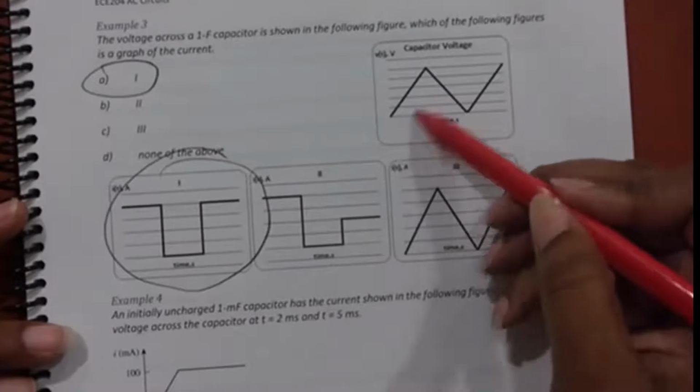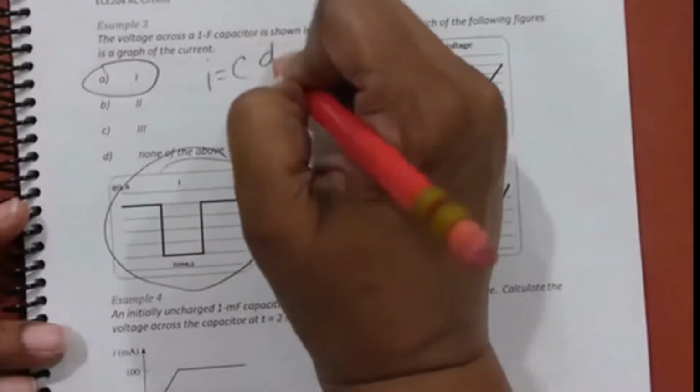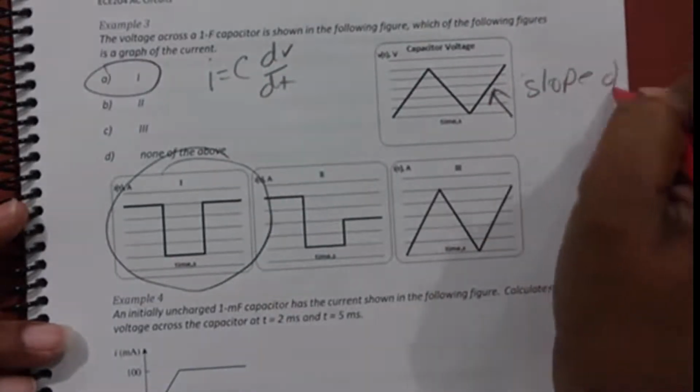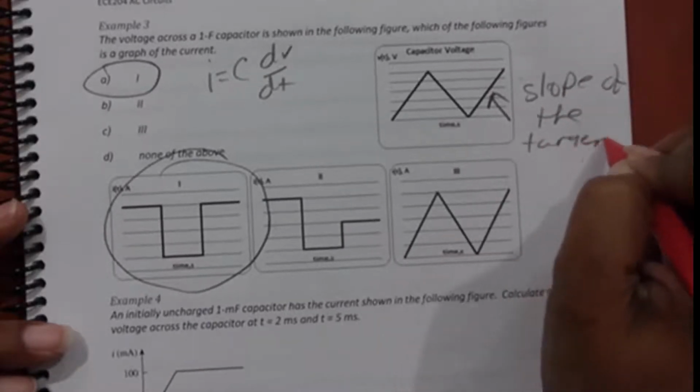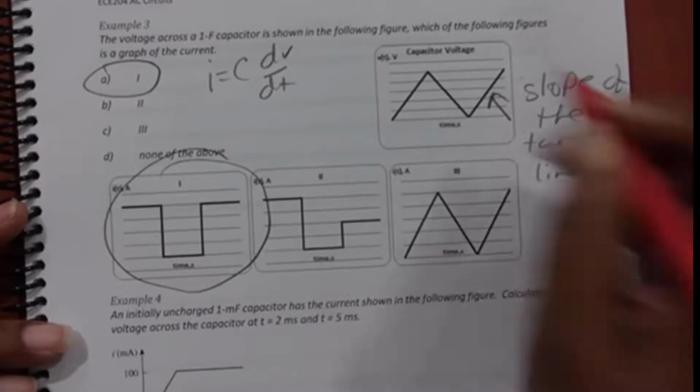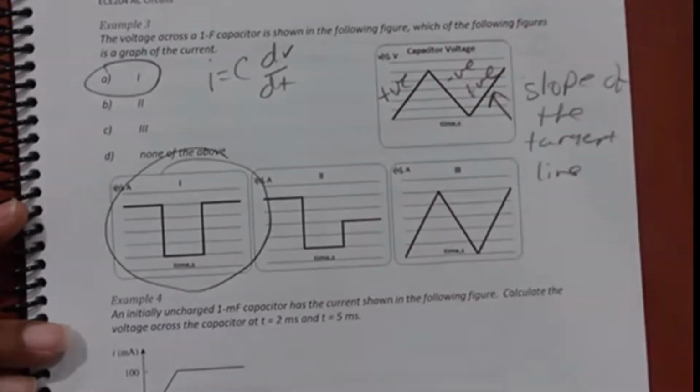The answer is 1. If I have a capacitor voltage like this, and I know that I equals C dV dt, then the derivative is represented as the slope of the tangent line. The slope of the tangent line is positive, negative, positive.